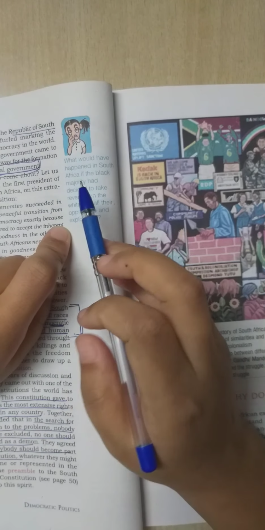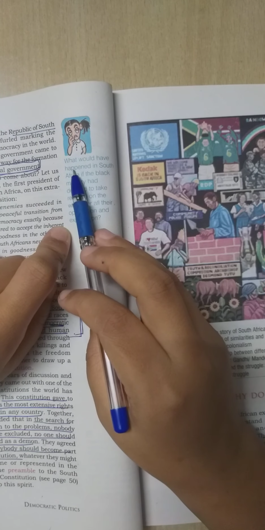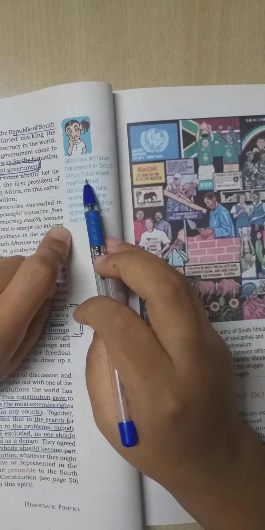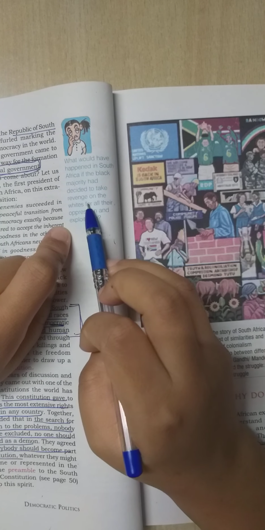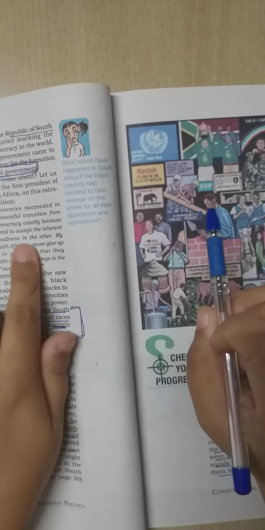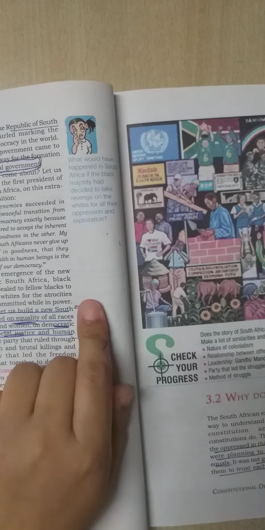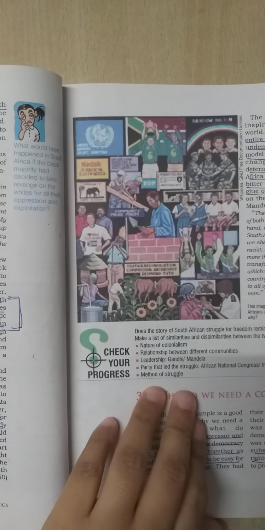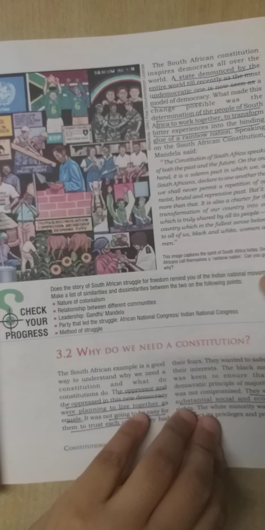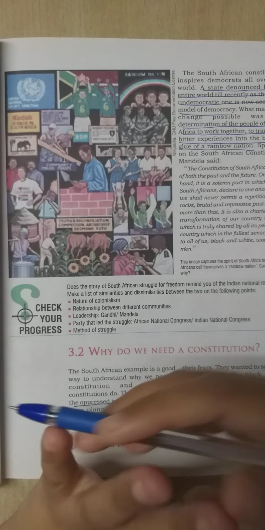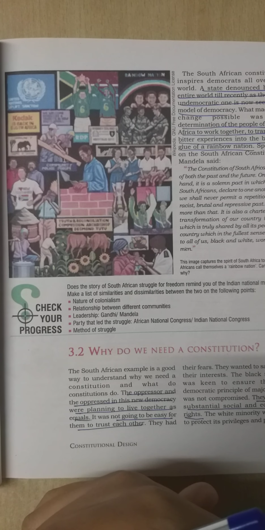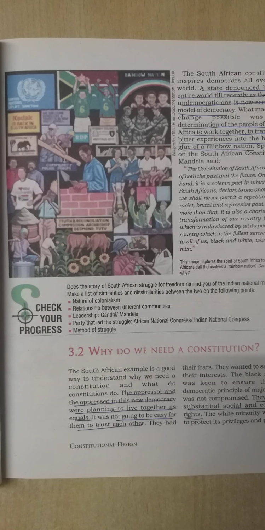What should have happened in South Africa if the black majority had decided to take revenge on the whites, for all the oppression and exploitation? Then there would have been no difference between the locals who were to form the new South Africa and the whites who had just left.